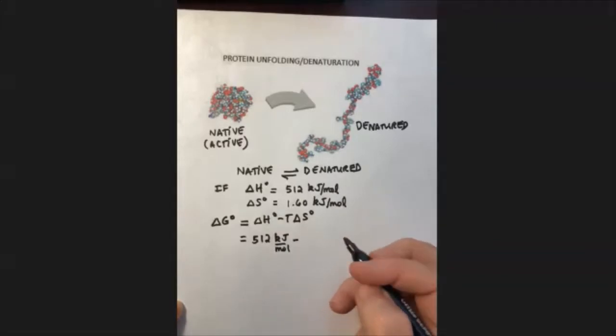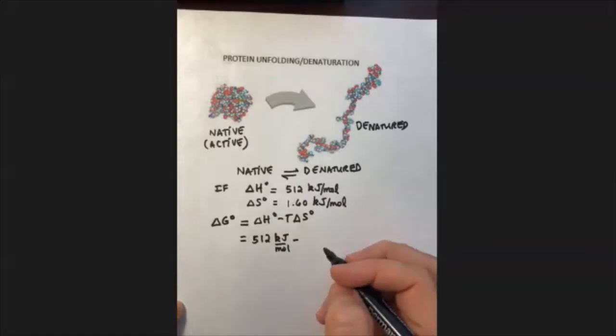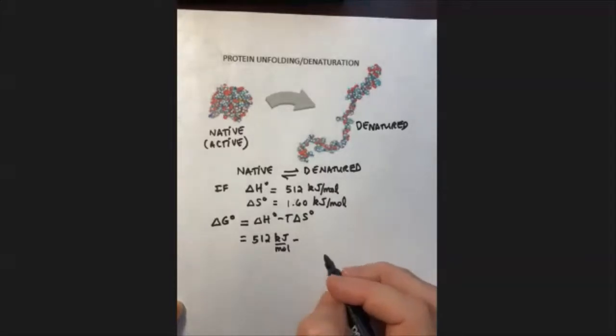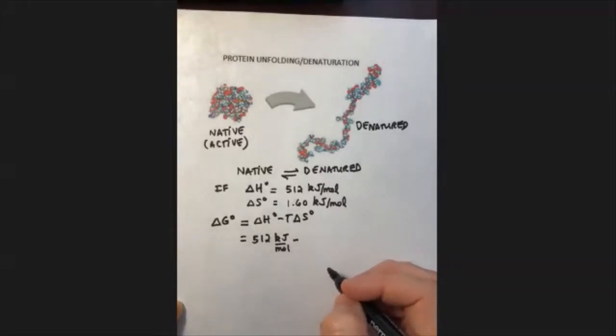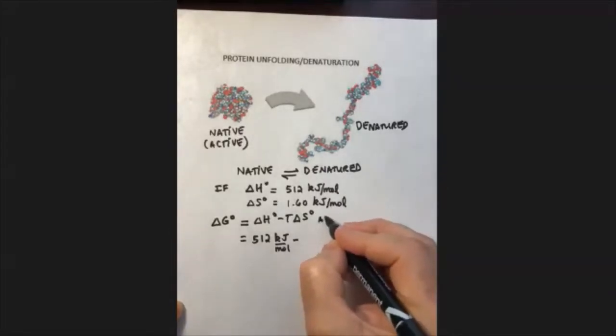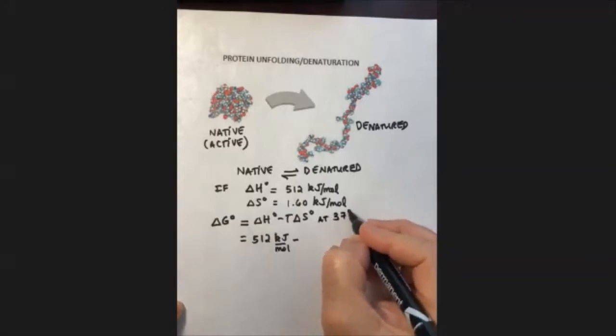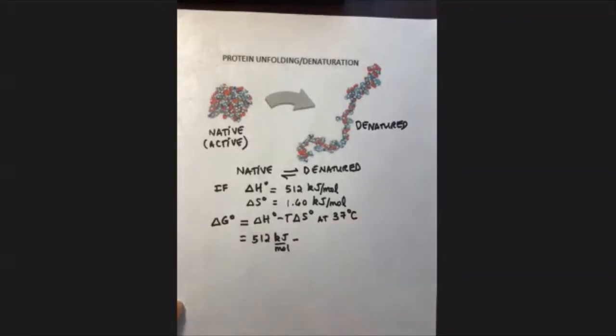Let's say we're going to do this at body temperature, 37 degrees Celsius, because that's the average or supposedly the standard temperature of the body.